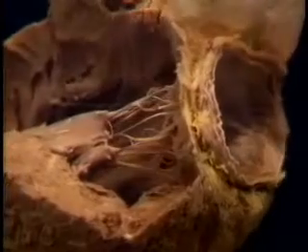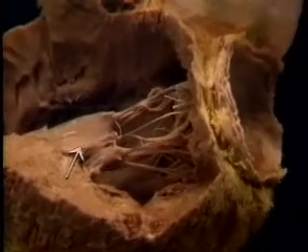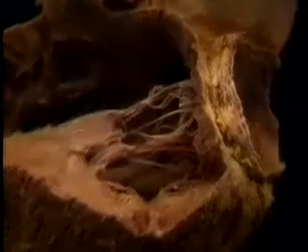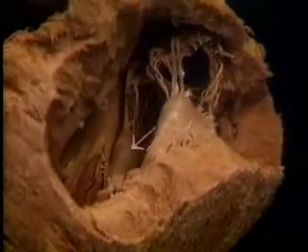Chordae tendineae from both cusps converge on two sets of papillary muscles. These on the posterolateral wall of the ventricle, and these on the anteromedial wall.